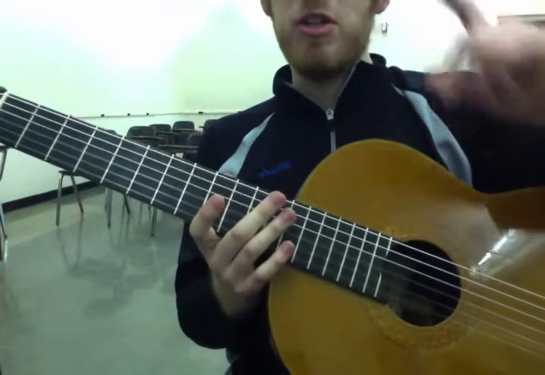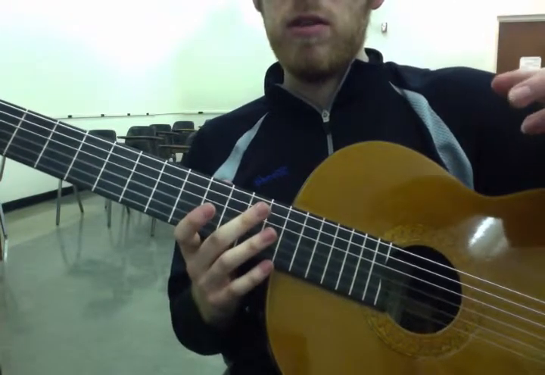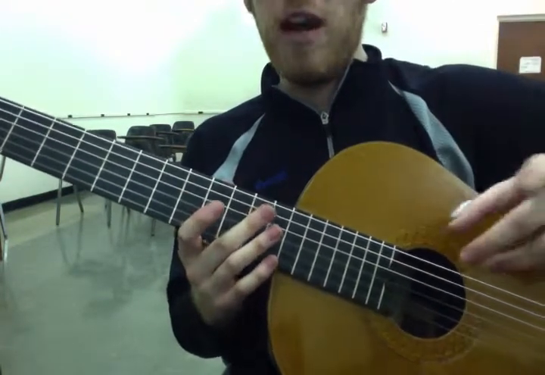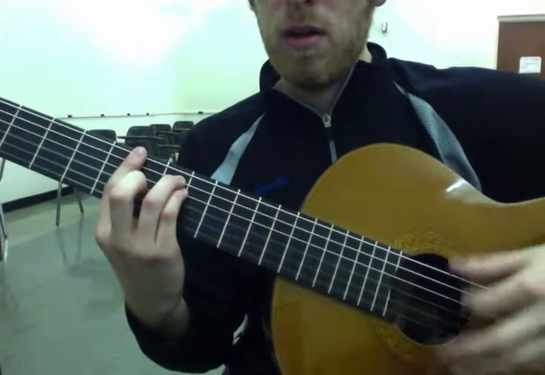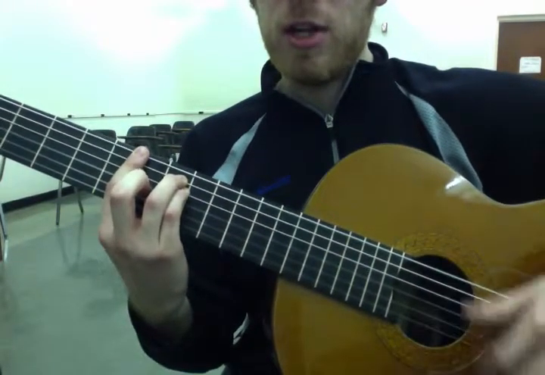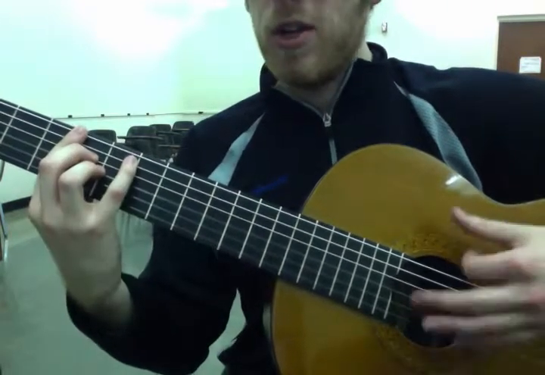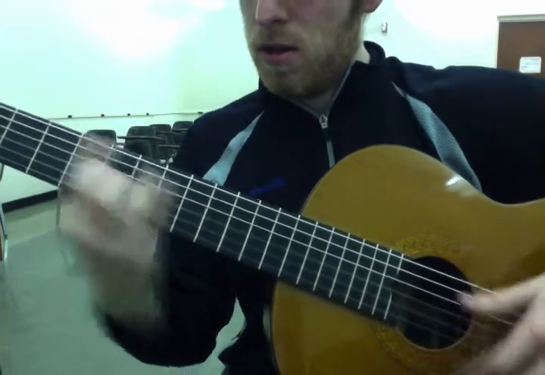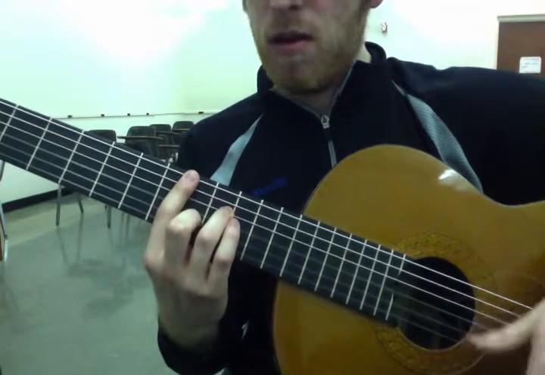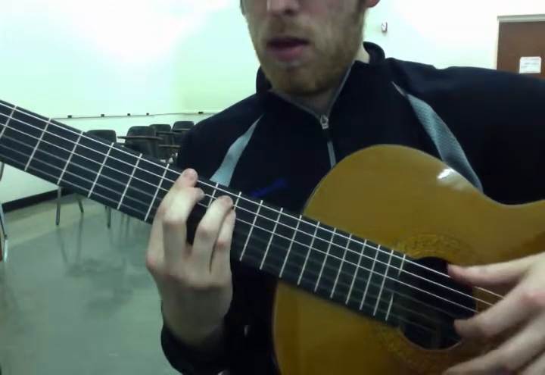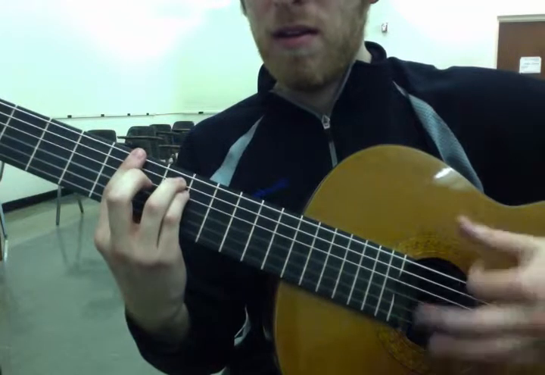And so if we combine our 2-5-1-6 with our 3-6-2-5, we end up with a really common jazz progression. Measure 2, measure 3. Shoot, I messed it up, sorry.